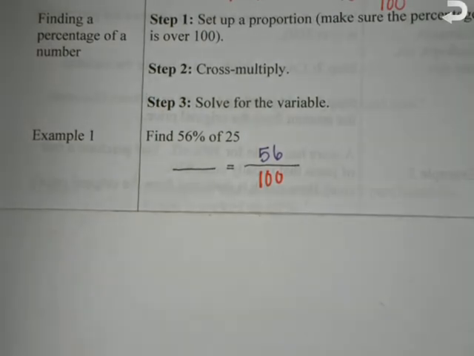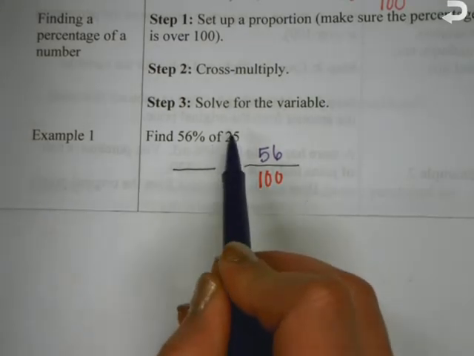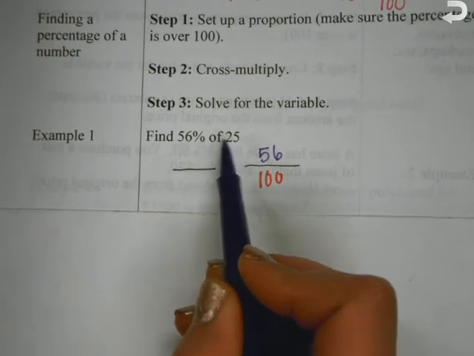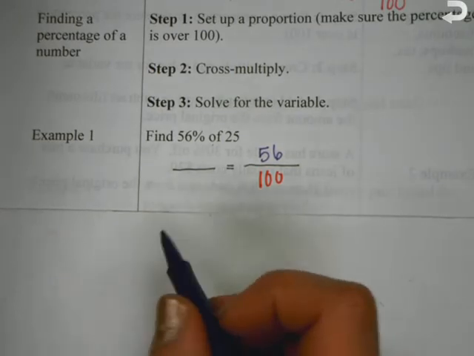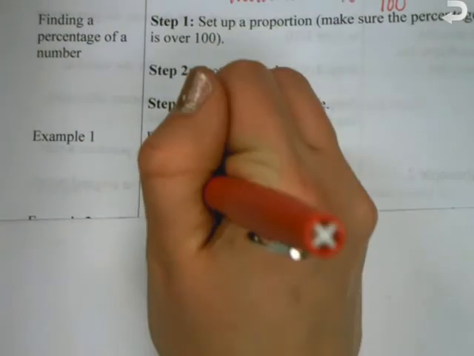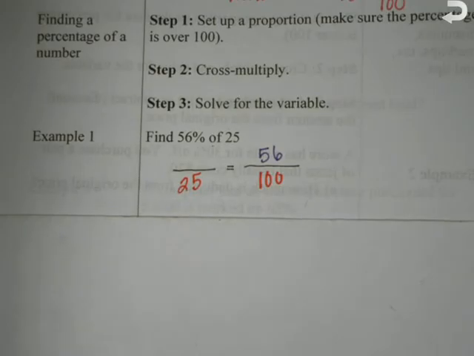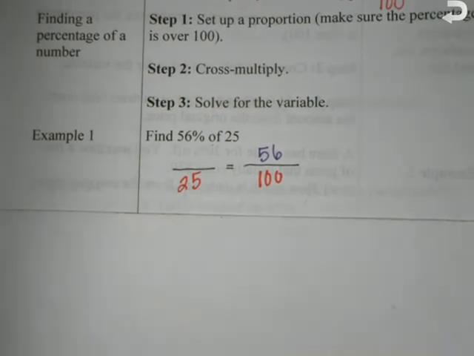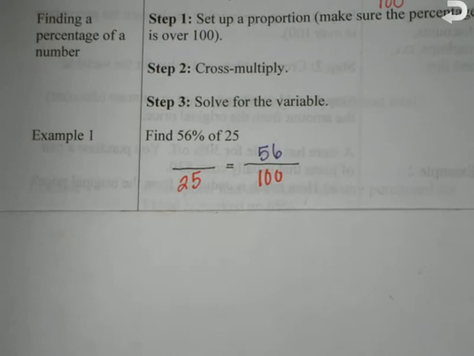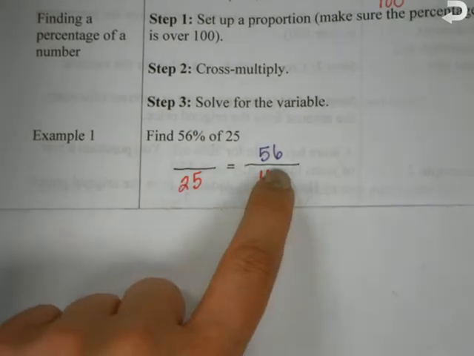Okay. Now the tricky part is deciding what else goes where. I'm trying to find 56% of 25. So is 25 going to be the bigger number, or is the percentage going to be the bigger number? 25 is going to be the bigger number. So 25 is going to go on the bottom, because I'm looking for a percentage or just a portion of the 25. 25 is the whole. So it goes on the bottom just like 100, because 100 is the whole. I'm looking for the portion or the percentage of it, so it goes on top like 56. So we're going to make it X.